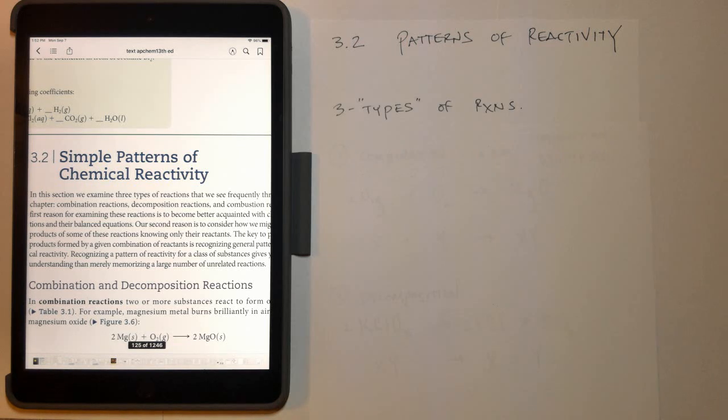So in this video, we'll look at 3 types of chemical reactions. In Chapter 4, we'll actually look at 3 broad categories that include these, and then we'll encompass more as we go along in the course. But the first that we're going to look at today is called combination.